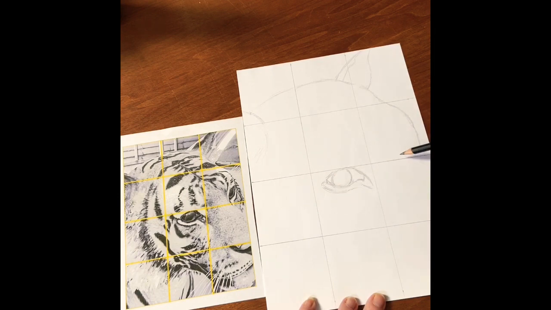And make markers again. So that marks about there.